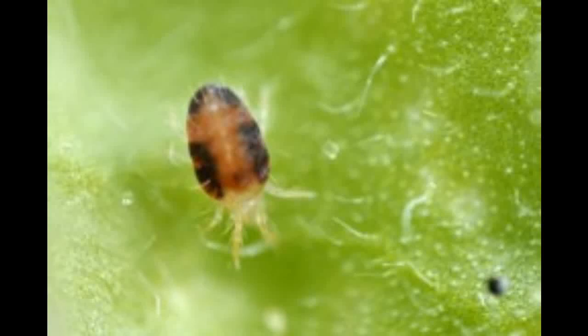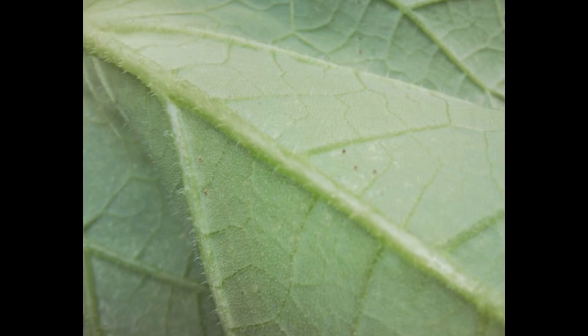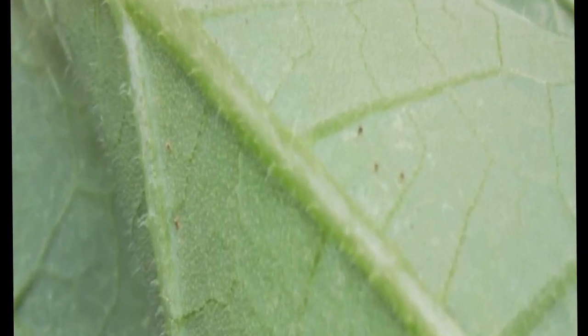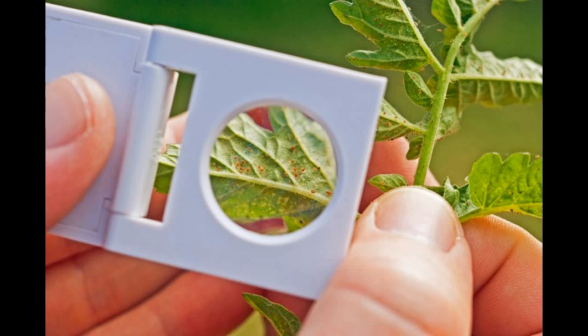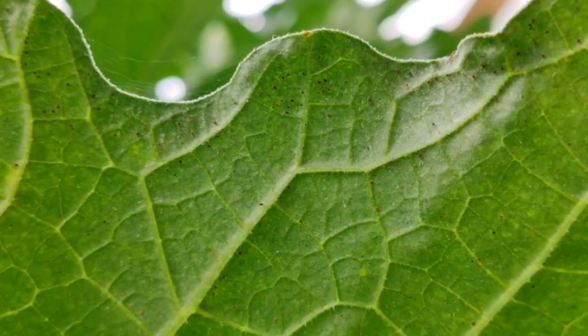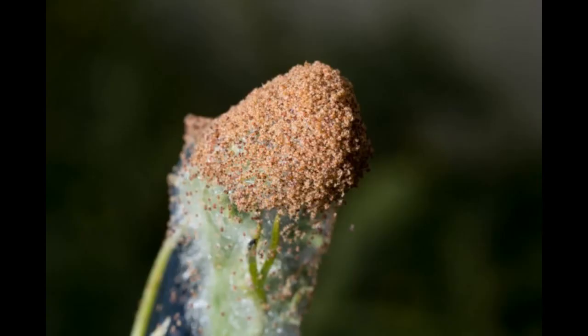Spider mites are extremely small, ranging from 0.2 to 0.5 millimeters in length. Their size makes them difficult to detect without magnification. The life cycle of spider mites typically consists of egg, larva, nymph, and adult stages. They reproduce rapidly, with many generations occurring in a single growing season.